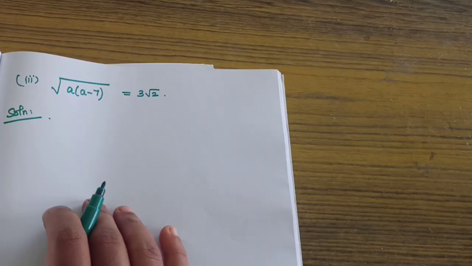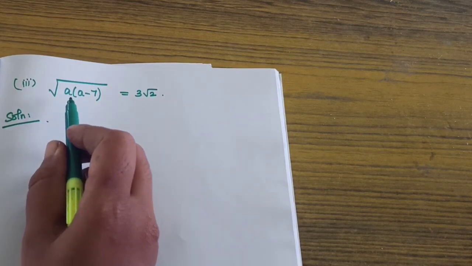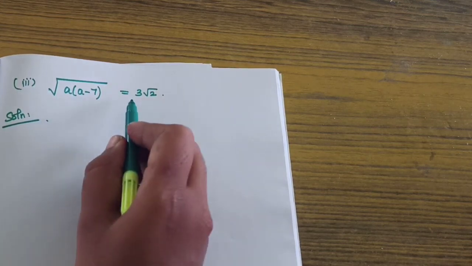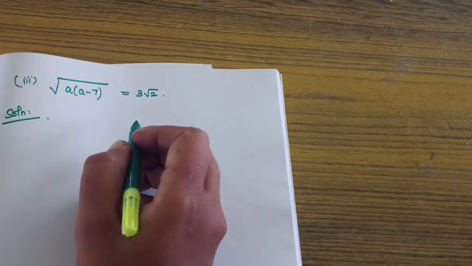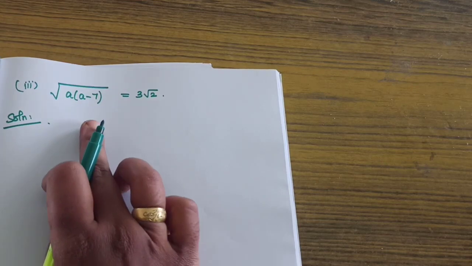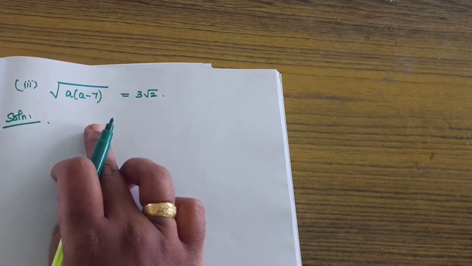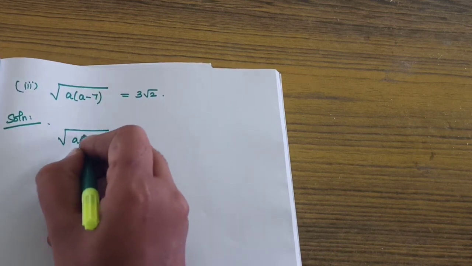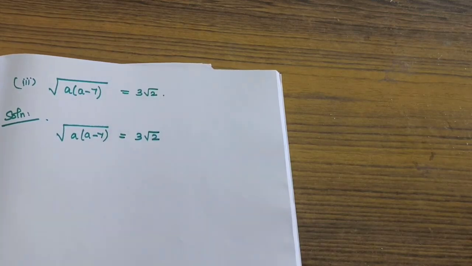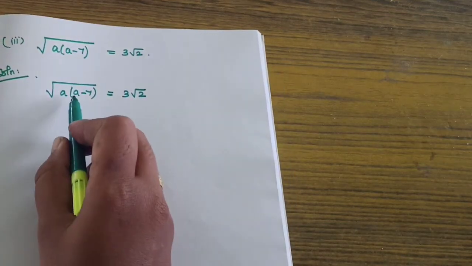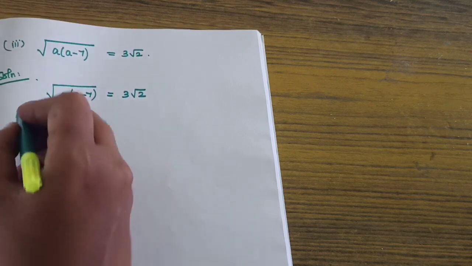Okay, listen dear students. The third problem: square root of a into a minus 7, which is equal to 3 root 2. This also we need to solve by factorization method. First thing you need to see whether it is in the standard form. No, we need to convert it into the standard form. So a into a minus 7, which is equal to 3 into root 2. The first thing, we need to remove the root. For removing the root, we need to take square on both sides.